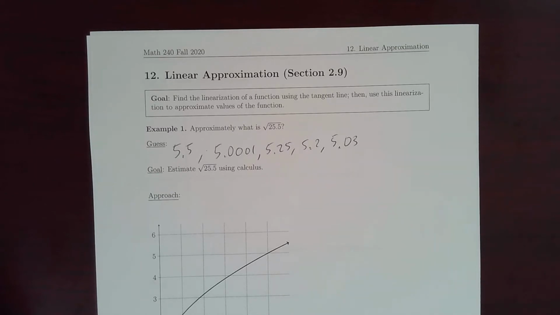Maybe we don't need to have an exact answer, or maybe we're trying to figure out how we can find these exact answers.